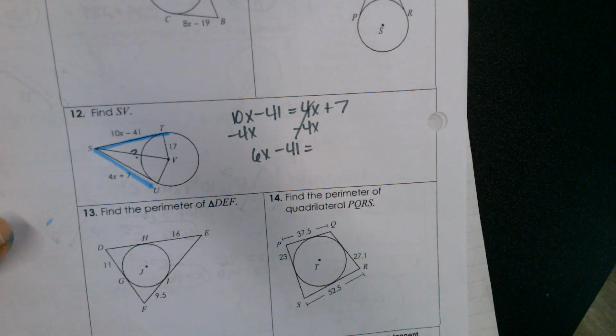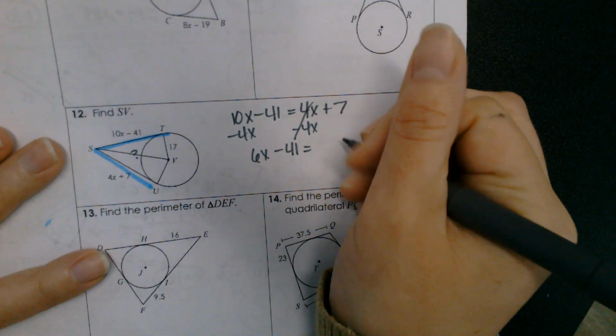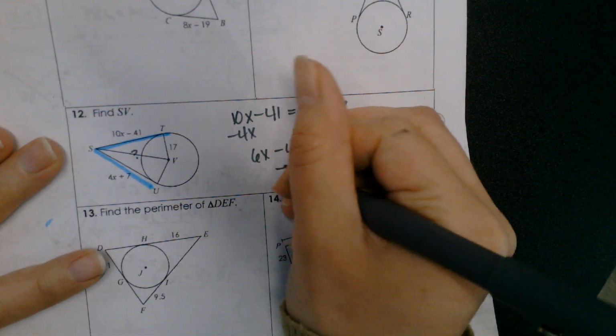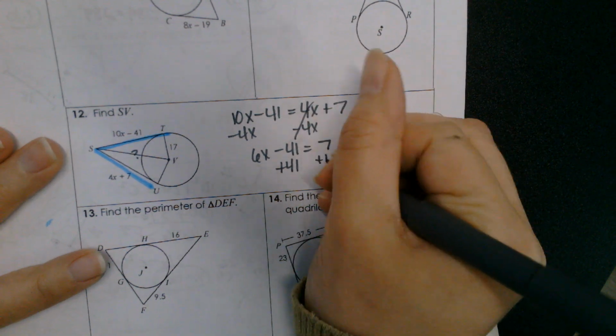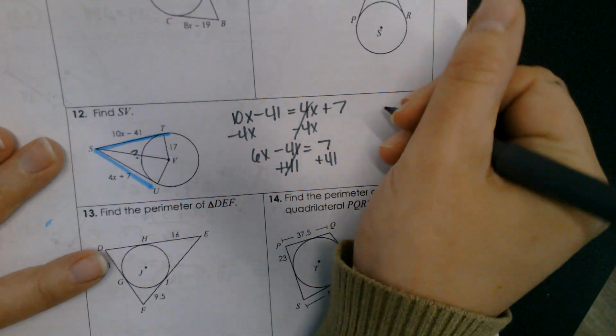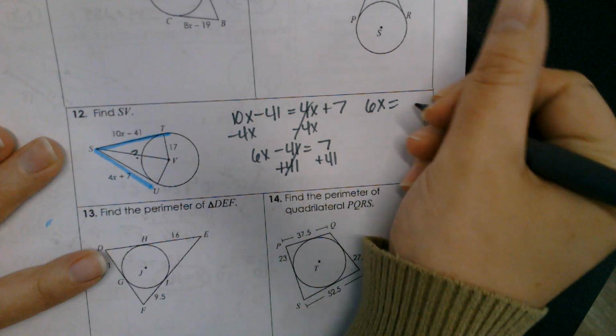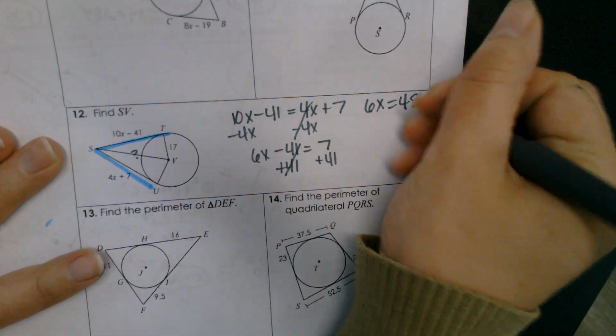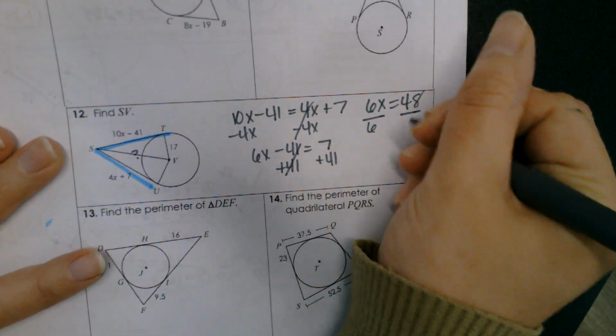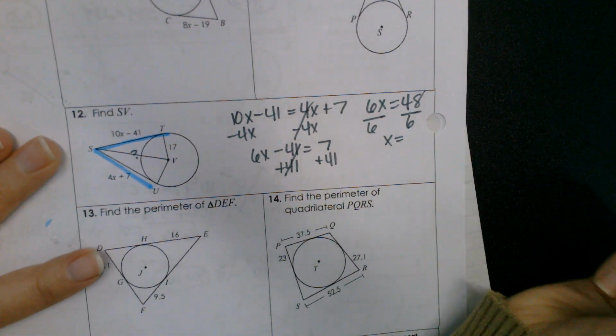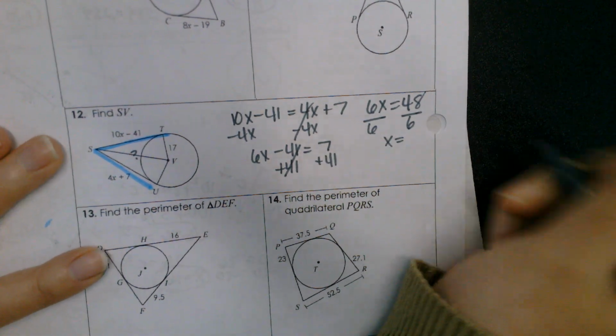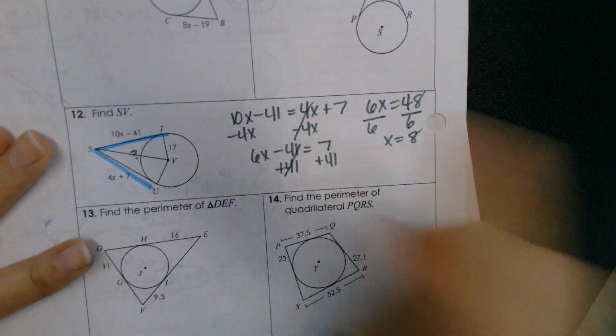You got x already? Then what do we do after we get x? So what do you get for x? 8. Okay. Plug in.